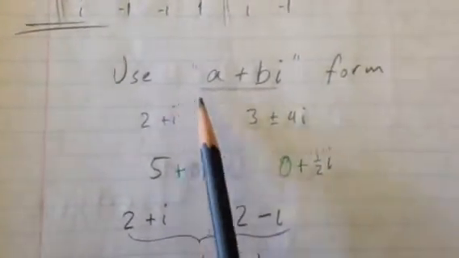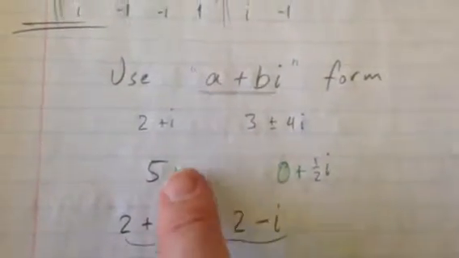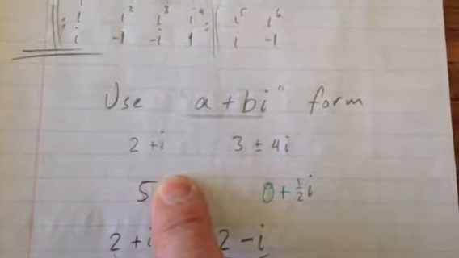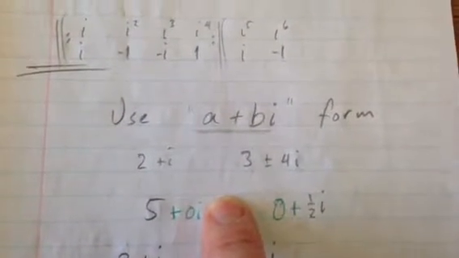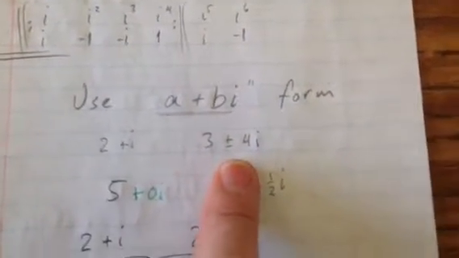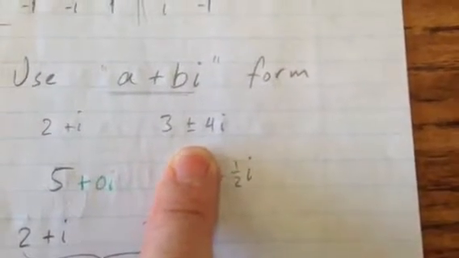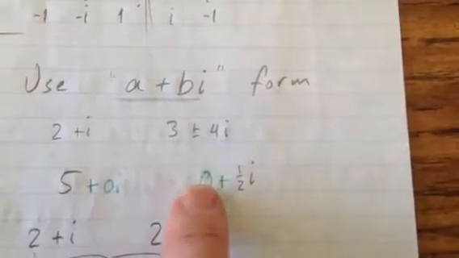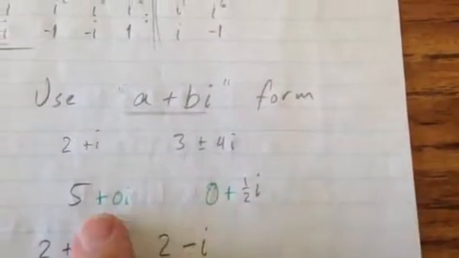Very important about complex numbers is to think of them always as a plus bi form. Obviously numbers like this are in a plus bi form, but even plain numbers like 5. 5 is a complex number, believe it or not. It's 5 plus 0i. All right? It's not trickery, it's just the truth. A purely imaginary number like 1/2 times i is also complex, where the a part is 0. So a is the real part, and bi is the imaginary part.